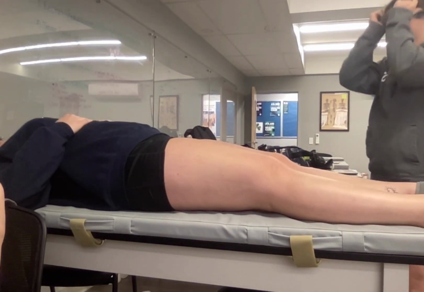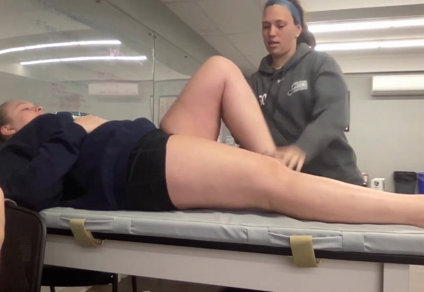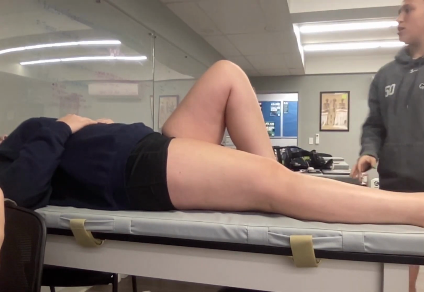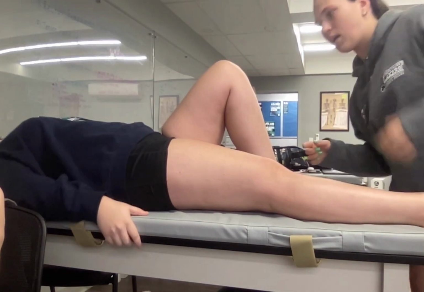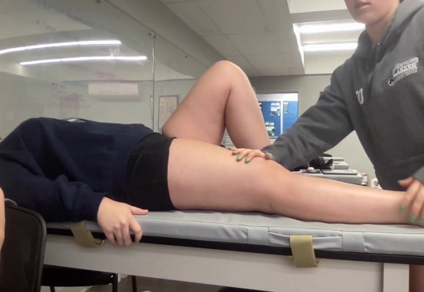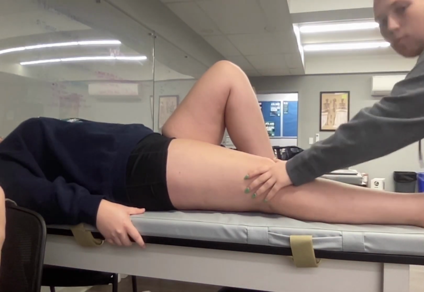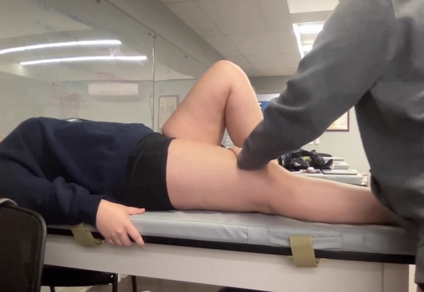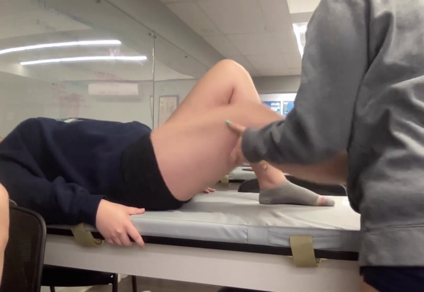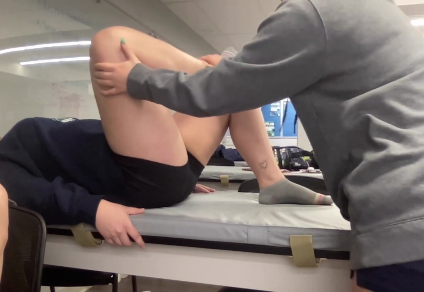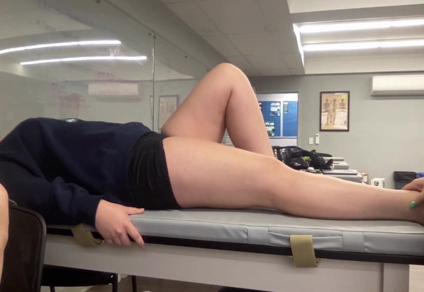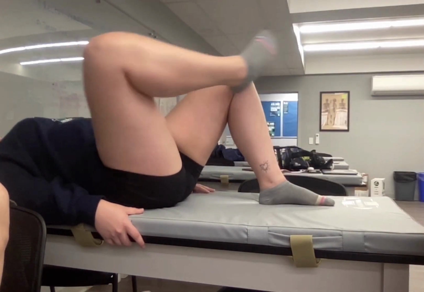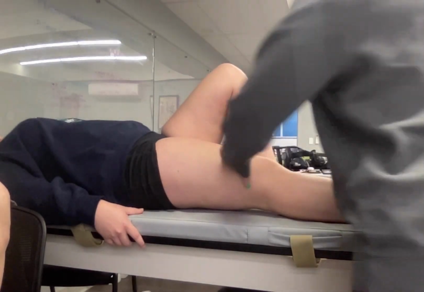Okay, so I'm going to have you flex up that knee like that. And then for this one, we're testing the sartorius. So I'm going to put one hand resisting here and one hand, it's going to be more like this. One hand here and one hand here. And she's going to go through the motion of bringing her heel to her opposite knee. So go ahead and do that without my help. Like that. And then I'm going to do some resistance.